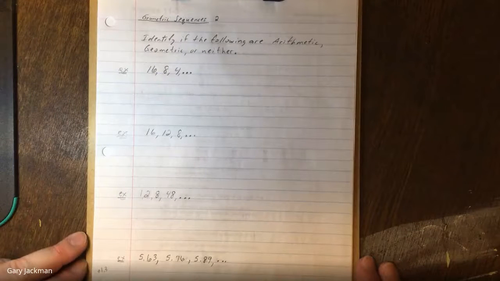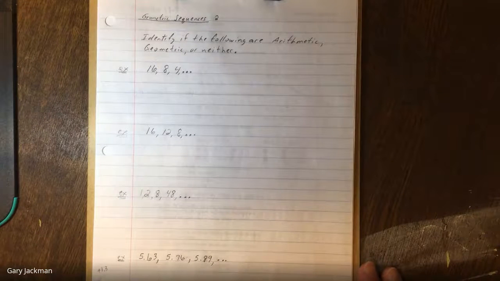And lastly, we're just going to be given some sequences, and we're going to be asked, is it arithmetic, is it geometric, or is it neither? So if we check to see if it's arithmetic and it's not, we're not going to automatically say neither. We're going to check to see if it's geometric. Or if we check to see if it's geometric first and it doesn't work out, don't say neither right away. Check for arithmetic.